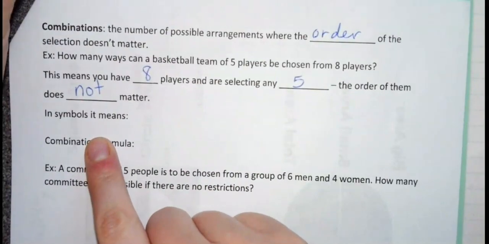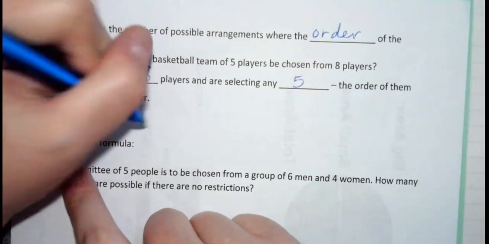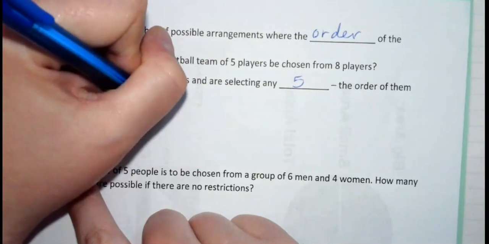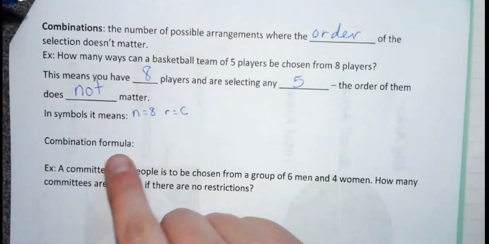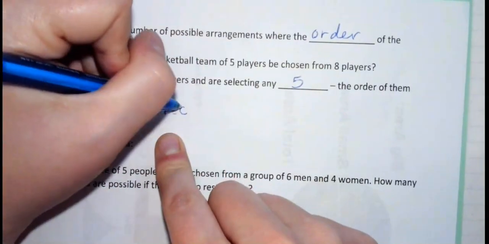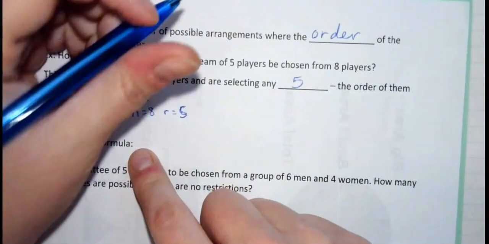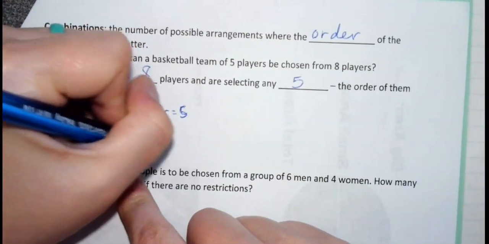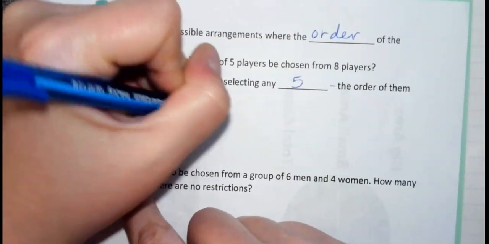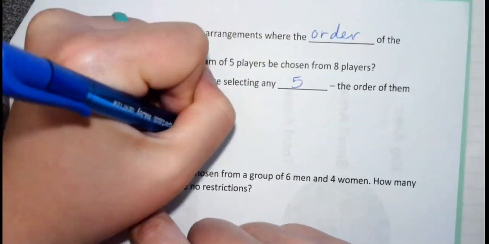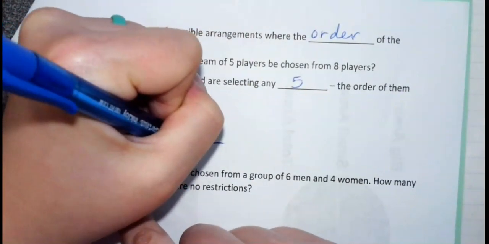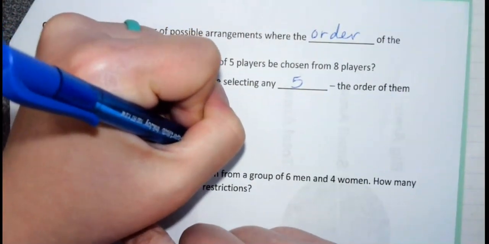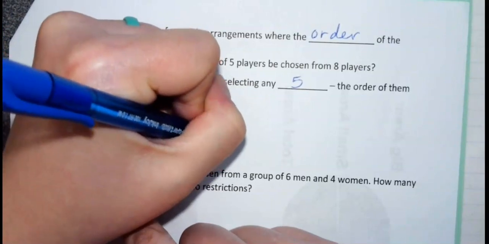So in symbols, N equals 8, R equals 5. So it's the same symbol type, 5, not C. The symbol looks like this: nCr. And here is what the formula is: n factorial over r factorial times n minus r factorial.